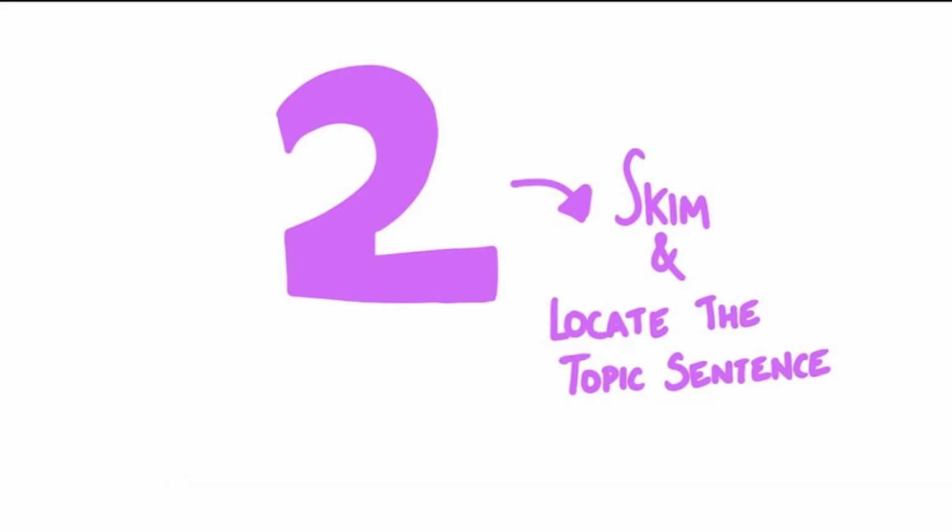All right. And the second step is to skim and locate the topic sentence. So what do I mean by topic sentence? A topic sentence is sort of like an introductory sentence where the sentence can stand by itself. So if you take the sentence out of that sequence of sentences, you will know when you read it out that it can stand by itself without the support of any other sentences.